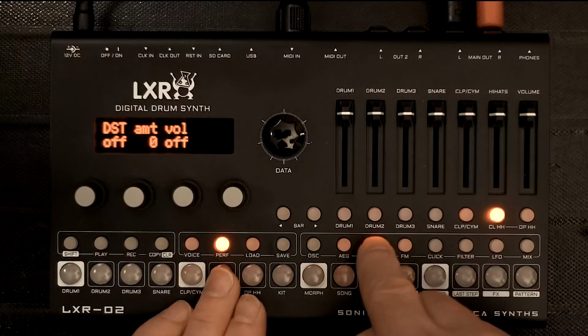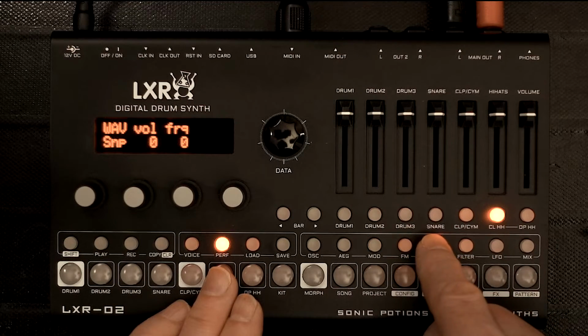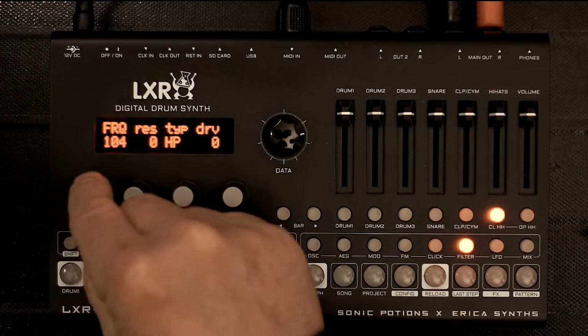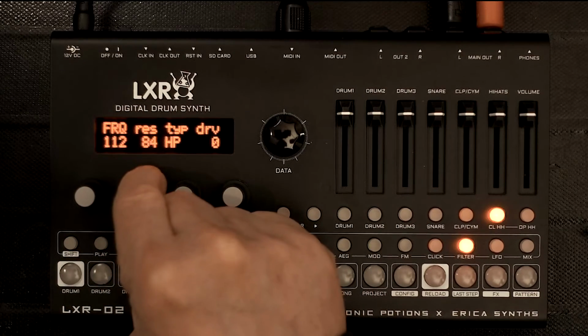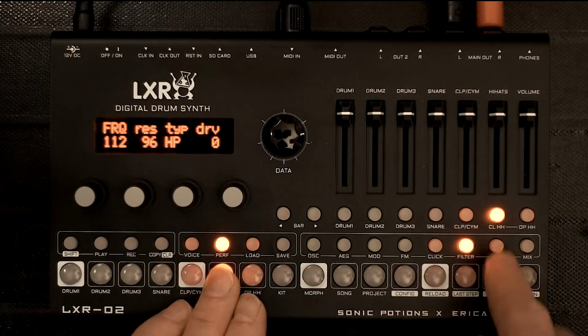Open it up just a little bit. Nothing on the velocity envelope. FM's not going to do anything to the noise. We won't have a transient. Highpass. The resonance, not a bad thing.